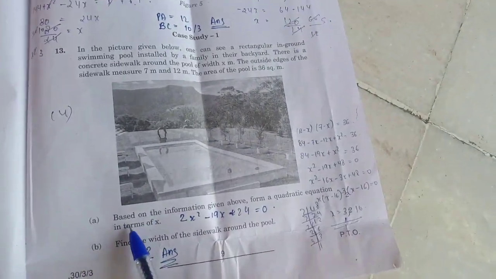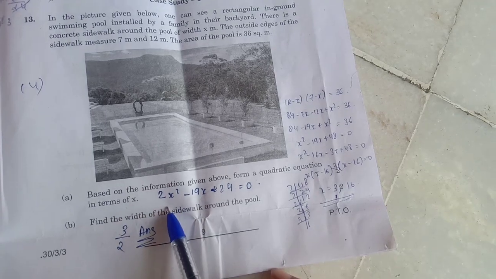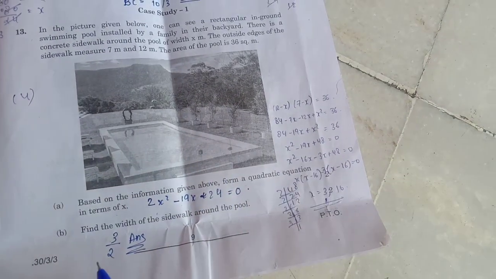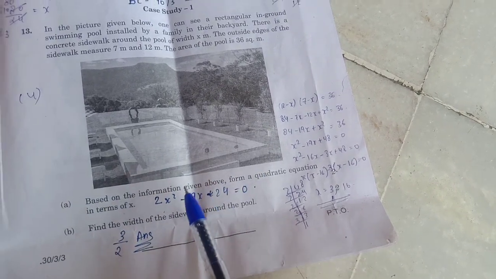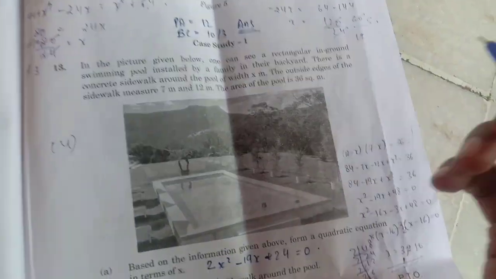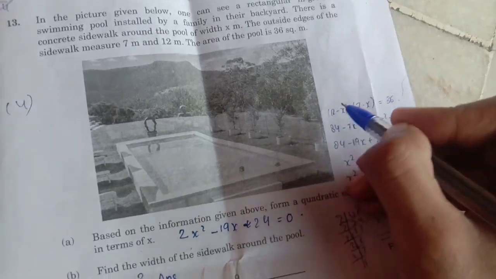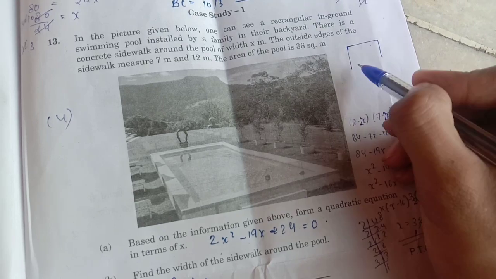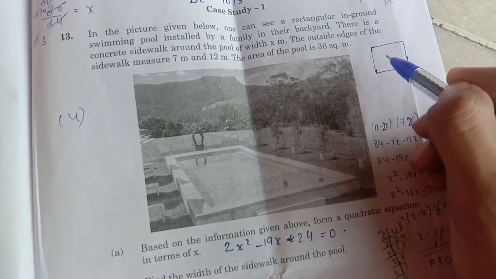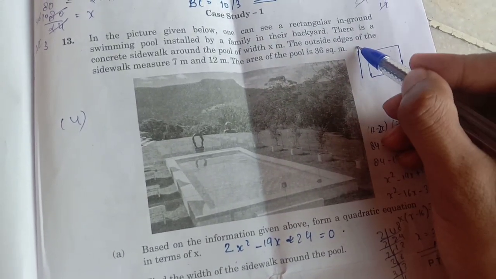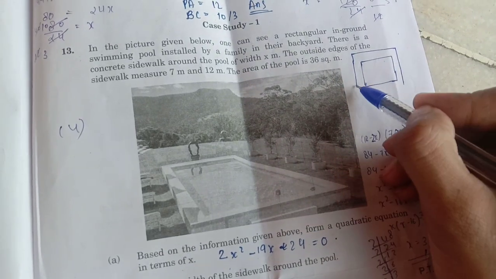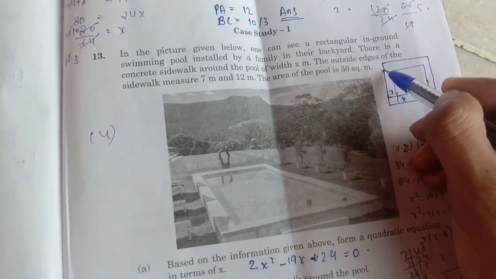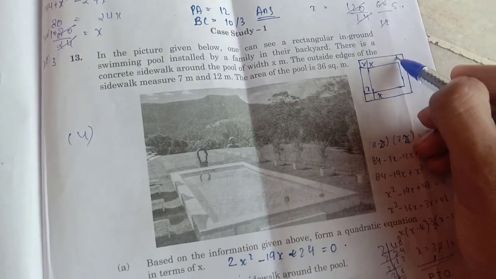So if we move to the 13th question, the A was getting something like 2x square minus 9x plus 24, and the B was 3 upon 2. Let me tell you how we got this equation. Actually that equation was (12 minus 2x) into (7 minus 2x) is equal to 36. Let me tell you, there was a rectangular swimming pool with an equal width all over its boundaries, so let's make it x meter.